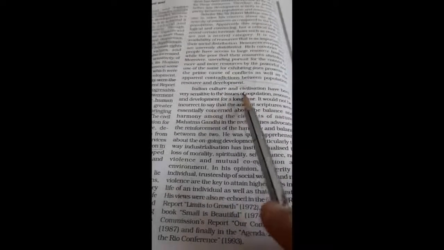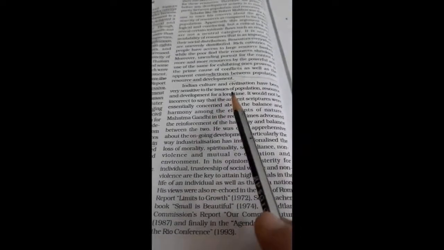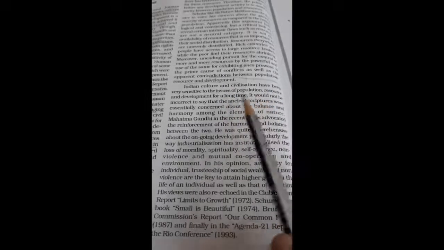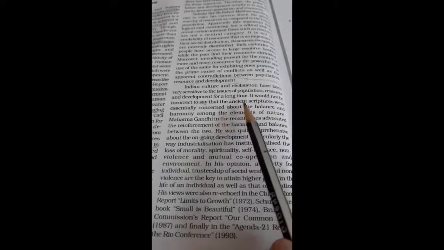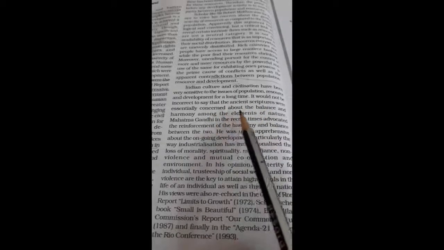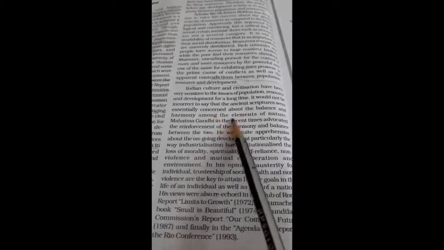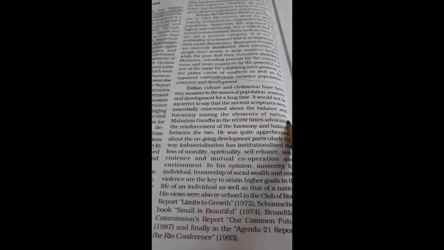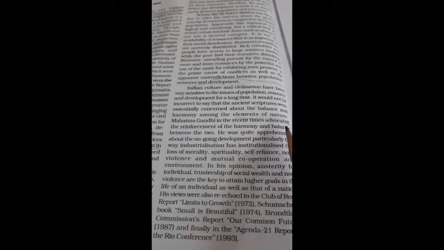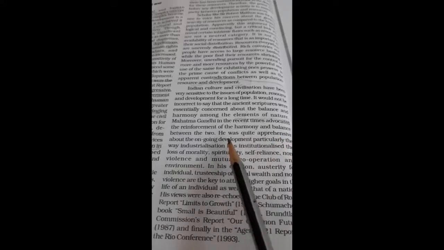Now, Indian culture and civilization have been very sensitive to the issues of population, resource, and development for a long time. It would not be incorrect to say that the ancient scriptures were essentially concerned about the balance and harmony among the elements of nature. Mahatma Gandhi in recent times advocated the reinforcement of the harmony and balance between the two.